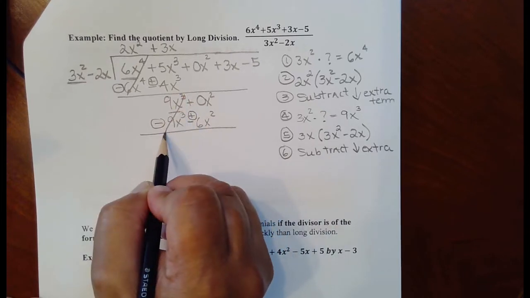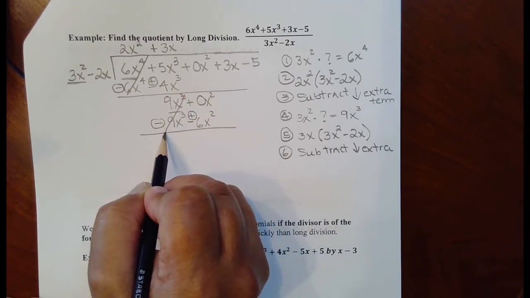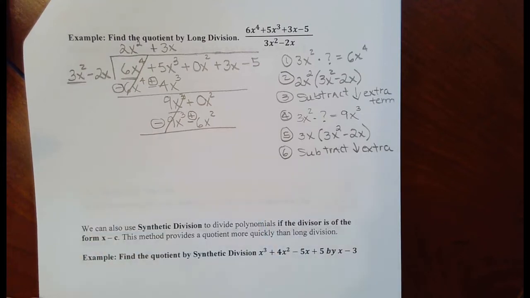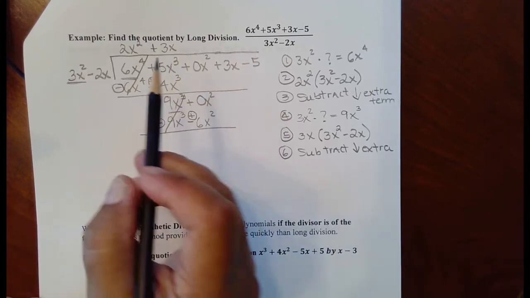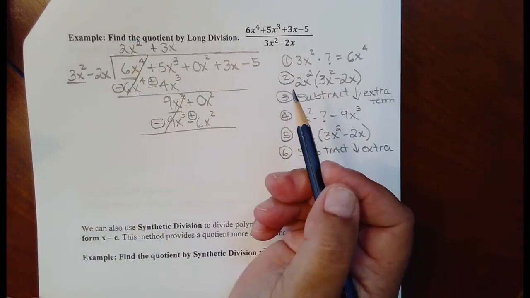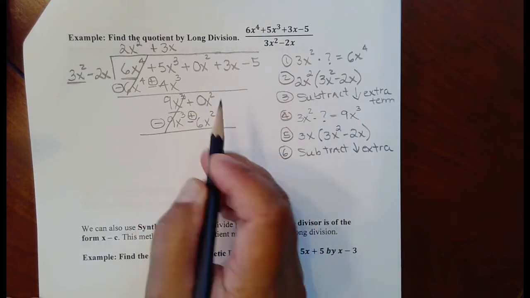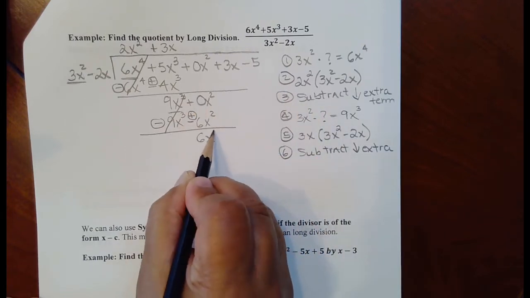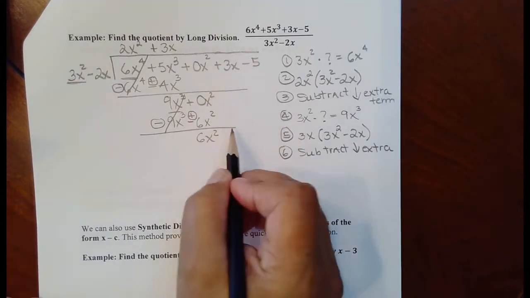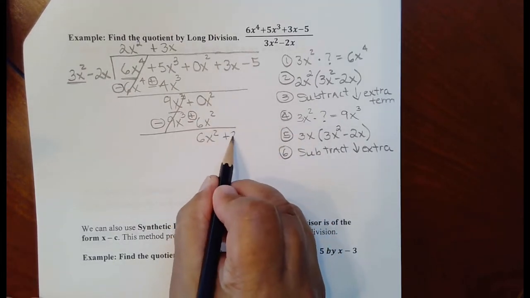Okay, start all over again. So again, leftmost term here, we're comparing it to the leftmost term here. I'm asking myself, what do I multiply 3x squared by in order to turn it into 6x squared? And the answer to that would be that I just multiply it by 2. So I'm going to put a 2 here.